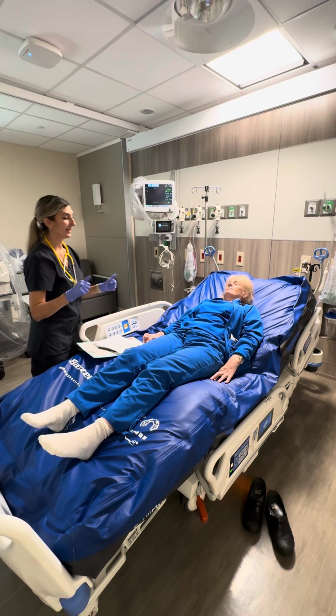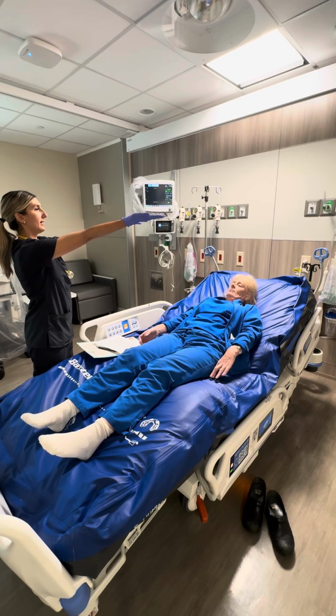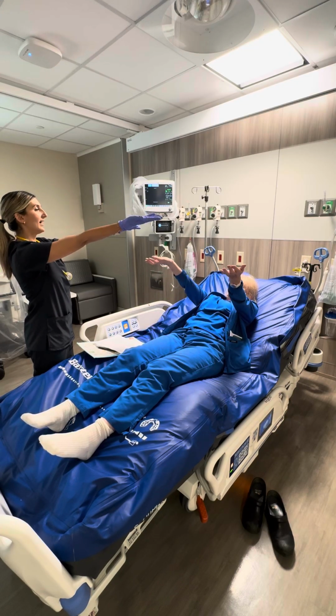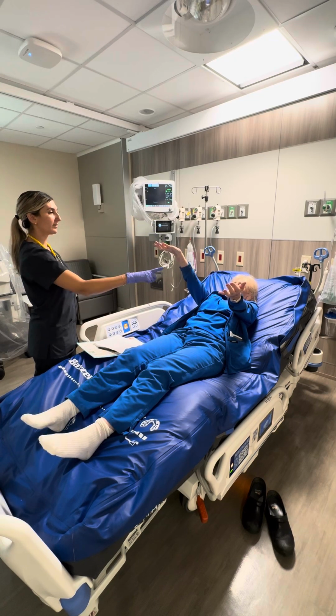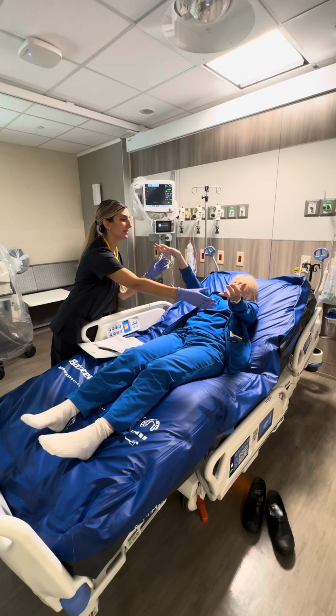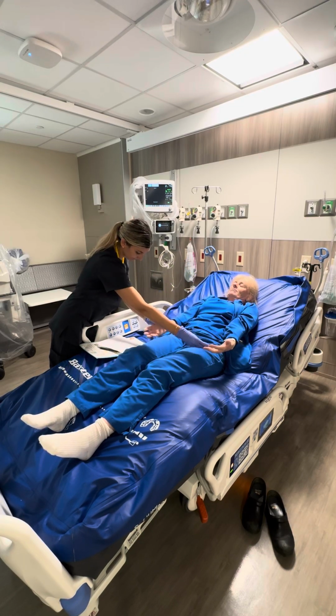We're going to check pronator drift. Can you please put your arms up, palms towards the sky, and close your eyes and just hold your hands there. Okay, we see some pronator drift on the left, which makes sense because she has left arm weakness. You can open your eyes.